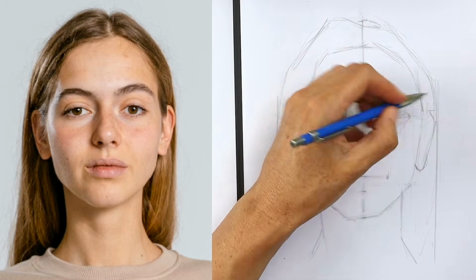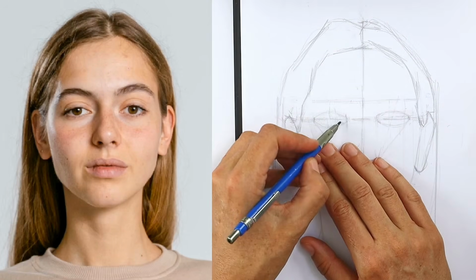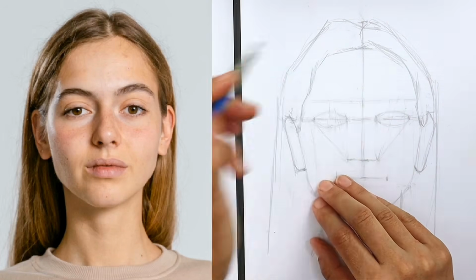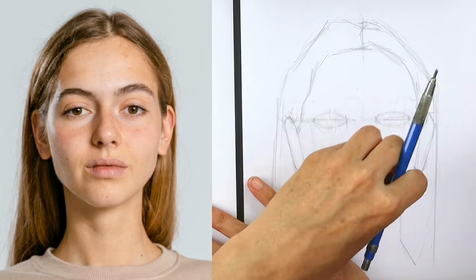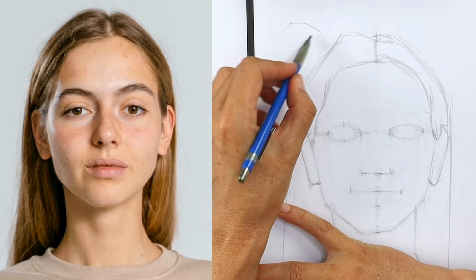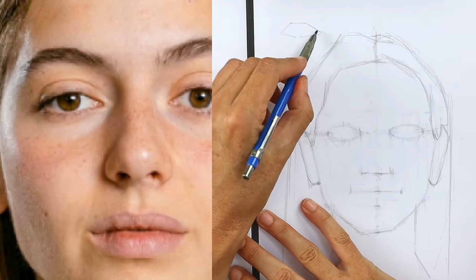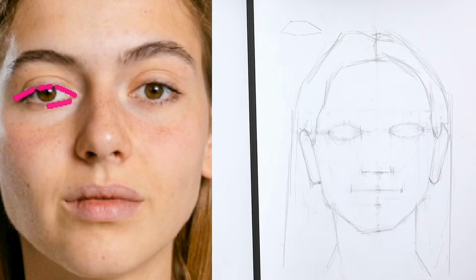Once we have all those placeholders, then we can look more closely at the shapes of the features of the face. Take a look at these eyes. Erase any lines that you don't need, and then really study the shape of those eyes. I like to use 3 angles for the top eyelid and 2 angles for the bottom eyelid. This helps you find the likeness of that particular eye. And this is where you have to start looking really closely at your photograph.